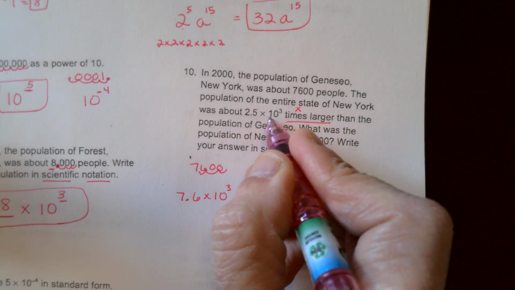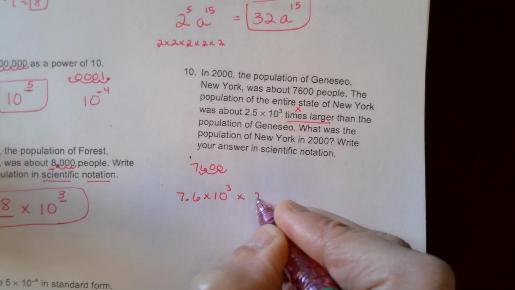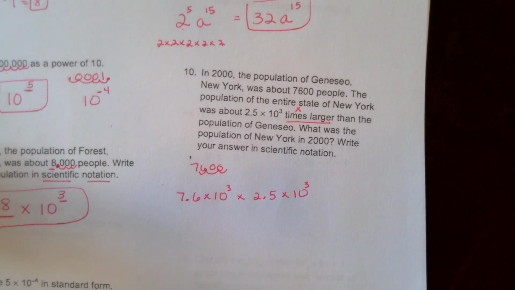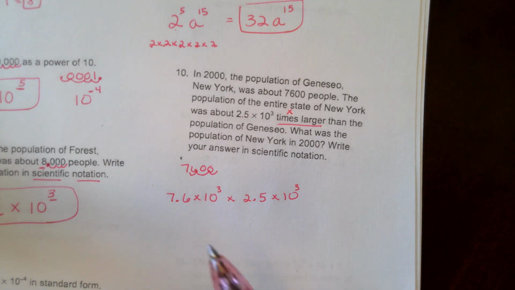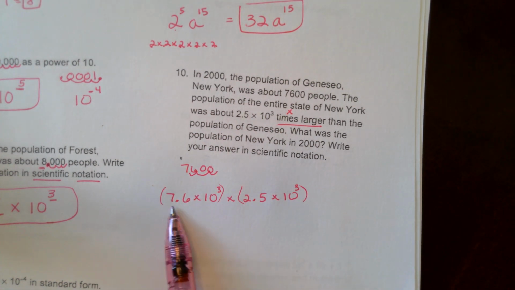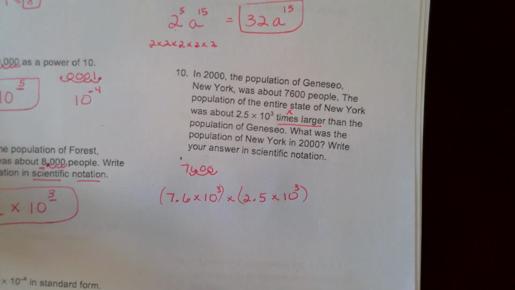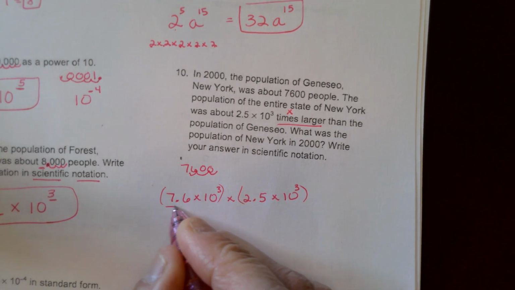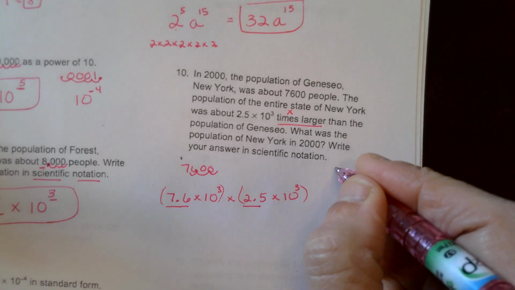And then we're going to multiply it by this, times 2.5 times 10 to the third. We're multiplying these. We don't really need these parentheses here, but the truth is everything's being multiplied, so we can do it in any order. So we're going to do the numbers times each other first.